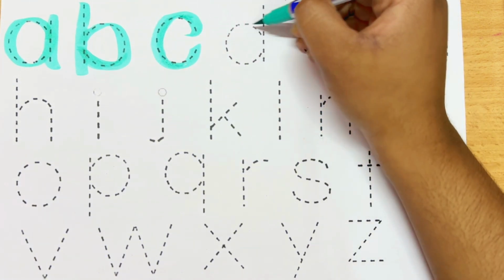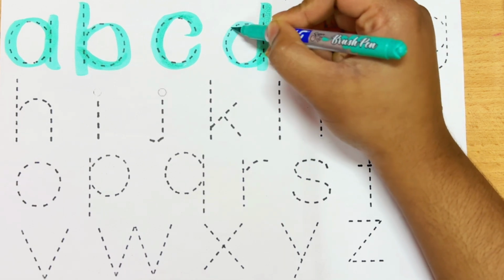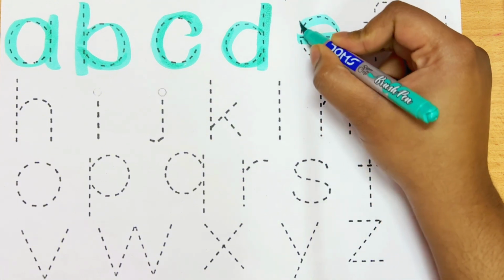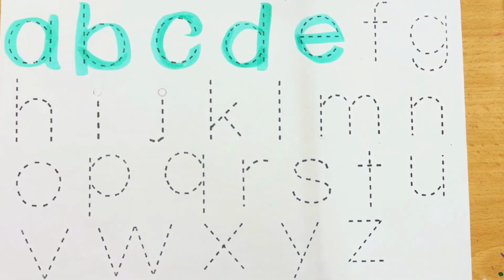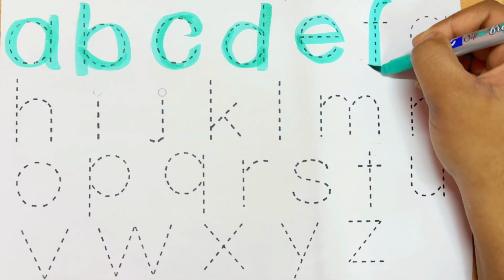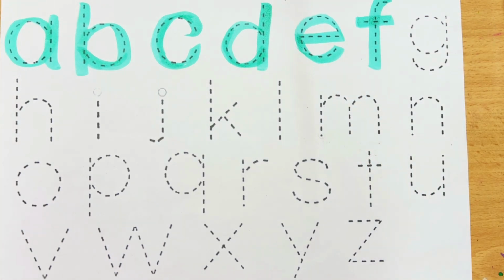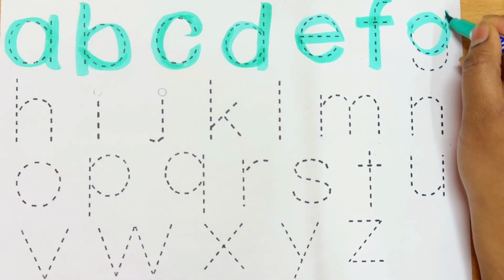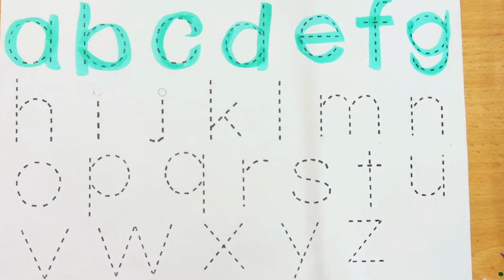C. D. D for dolphin. D. E. E for elephant. E. F. F for finger. F. G. G for goat. Letter G.